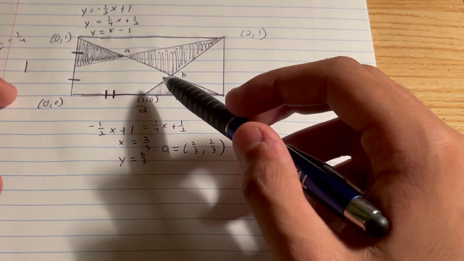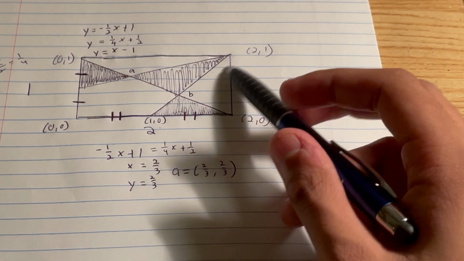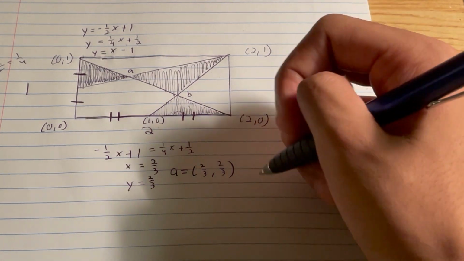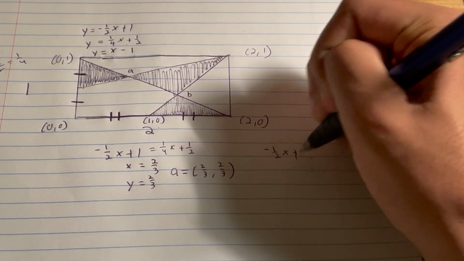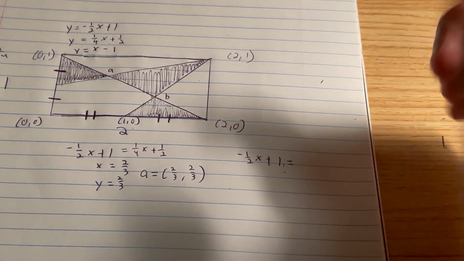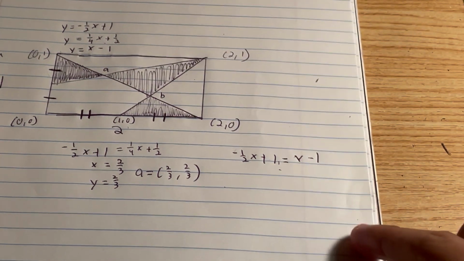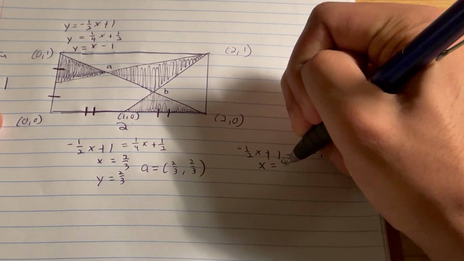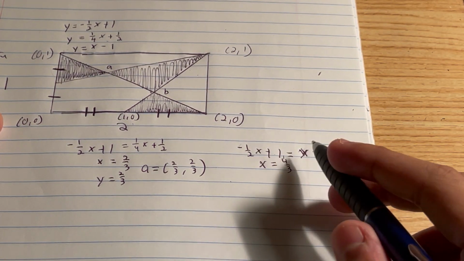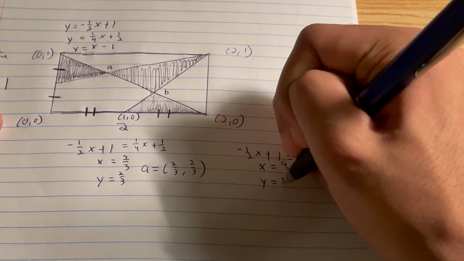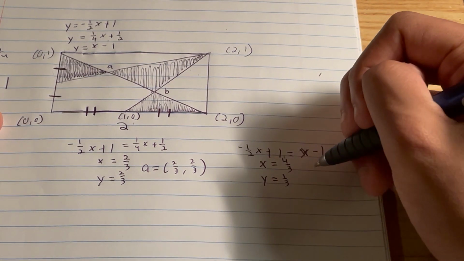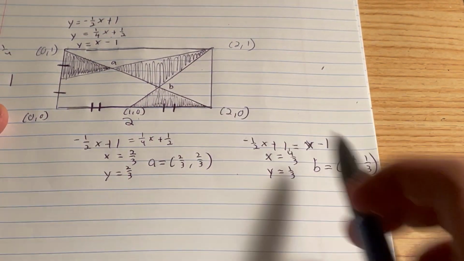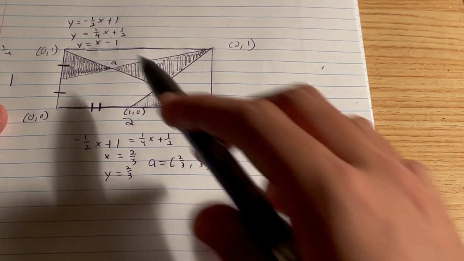So for B, it's the intersection point of the lines y equals x minus 1 and y equals negative 1/2 x plus 1. So let's do that right now. We get negative 1/2 x plus 1 equals x minus 1. And then after solving this equation, you get x equals 4/3. And then plugging that into one of these equations right here, you get y equals 1/3. And so B is equal to (4/3, 1/3). Right here. And then (2/3, 2/3) is right here.